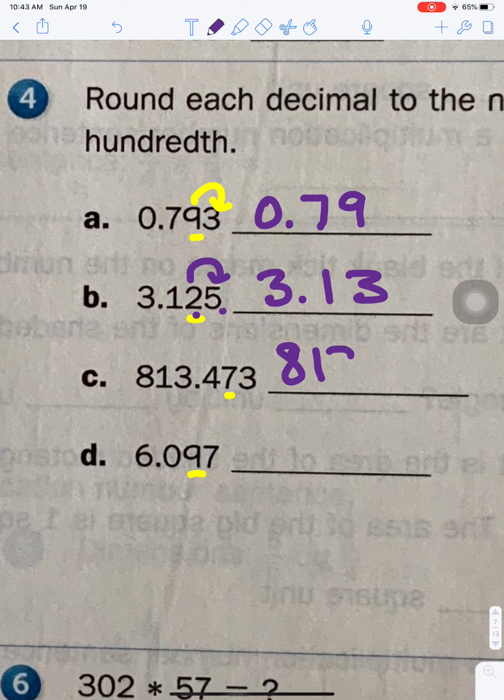Next one is 813 and 47. We're going to look to the right, and that's 3. So it's less than 5, so it stays the same. This one, number 7, so this changes from 9 to 10. So the 9 becomes 10, so it is this.